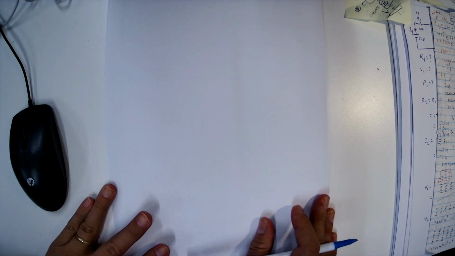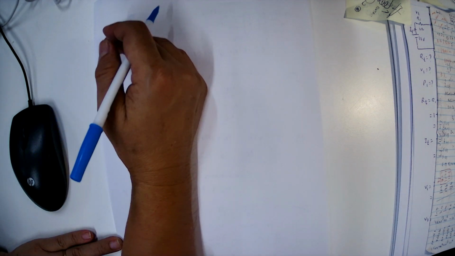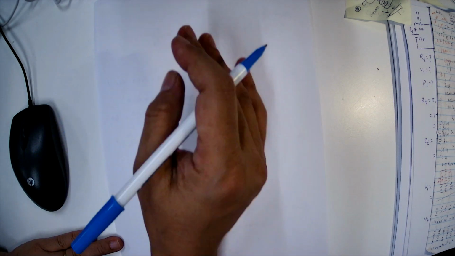Then we also need to calculate a single phase transformer step down from 240 volt to 32 volt. We need to calculate the primary current if the secondary current is 2 ampere. So this is another given problem. The 240 to 32 volt transformer, so V1 is 240, V2 is 32 volt.